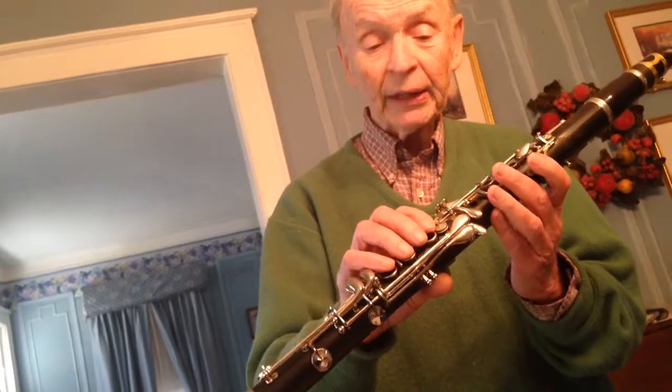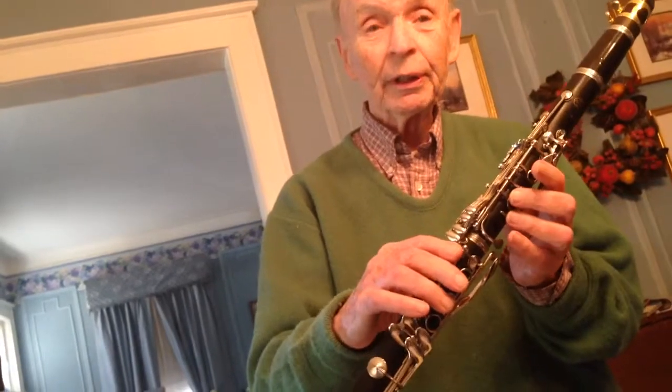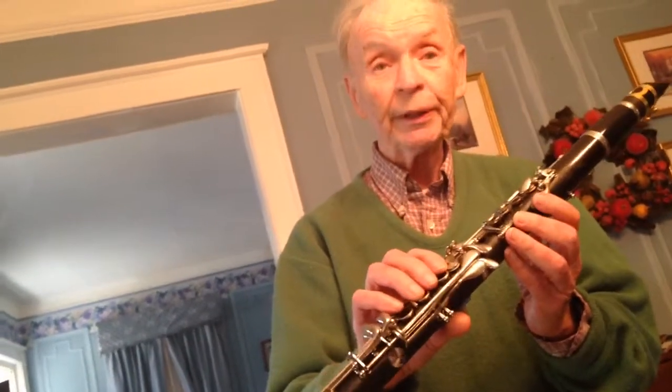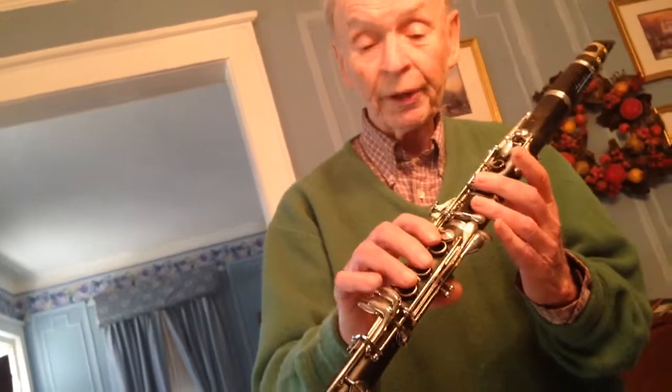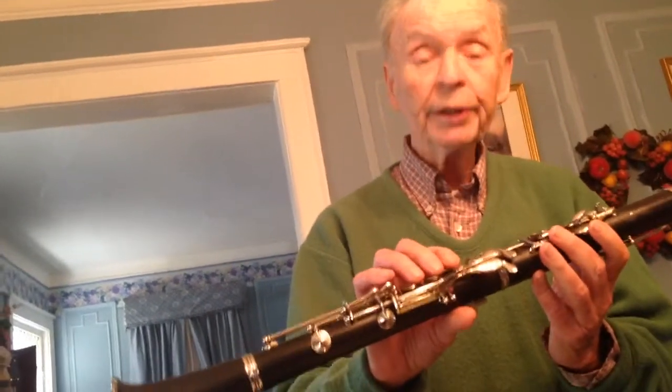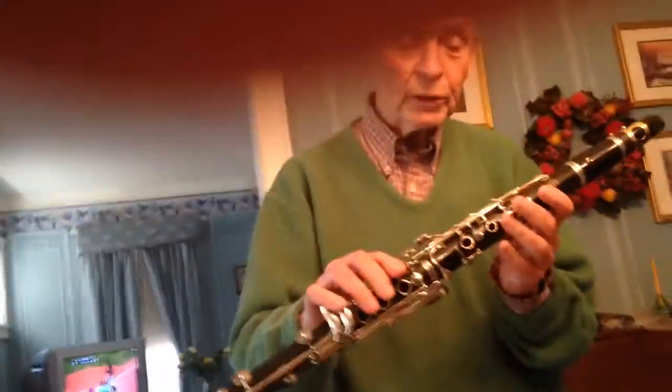See, the clarinet has several registers, which makes it a very durable instrument. As you can hear, I can go from very low to very high. Now, in this presentation, I'm not going to talk about the high register, which you can get on a clarinet. But most of the songs that we play are done in the low and middle register.